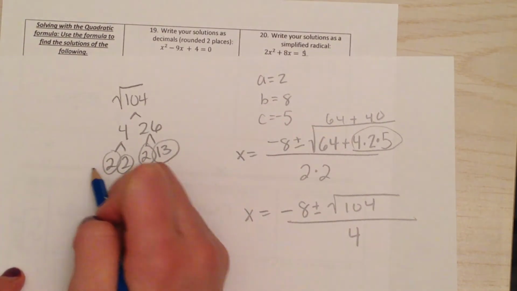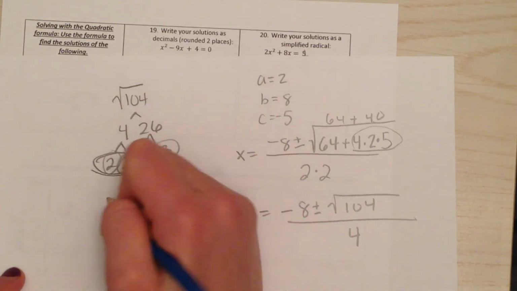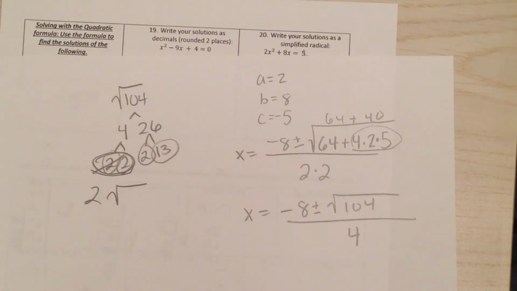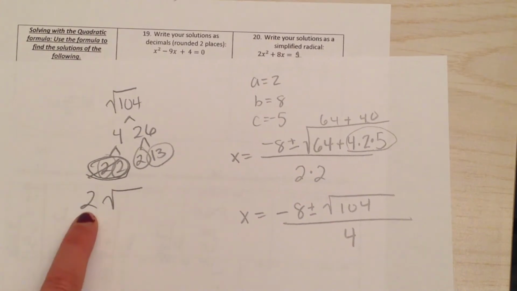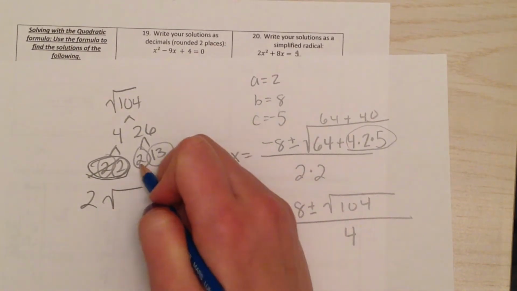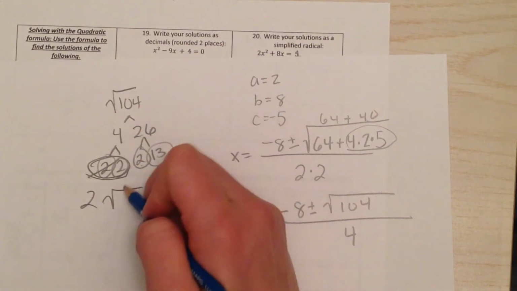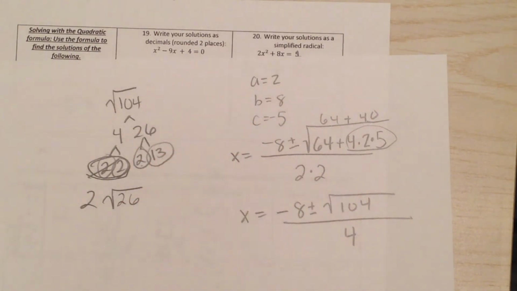Looking for the pairs, and I see a pair of 2's. So my root of 104 is really a pair of 2's outside. Remember, that's like taking the square root of 4, so we only write one of them. And then 2 times 13 is going to go back inside because they don't have any partners. So I'm going to say 26. So 2 times 13 is 26.